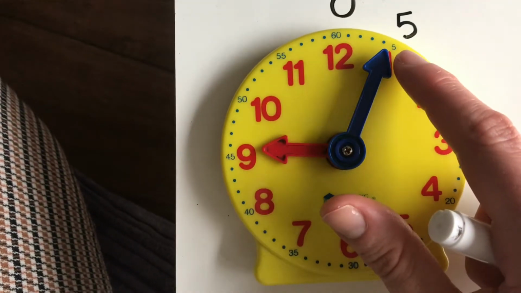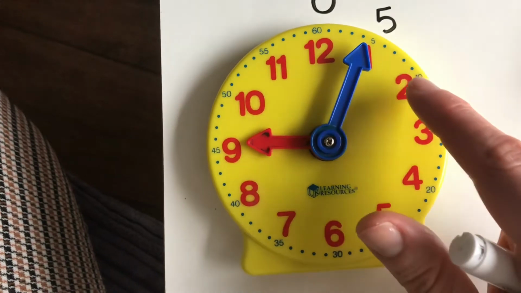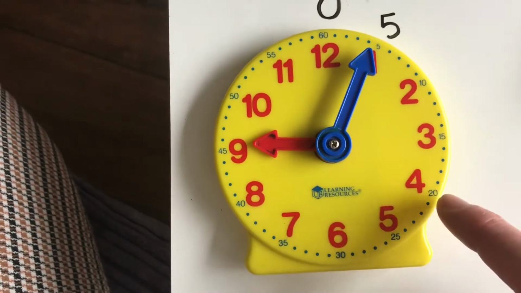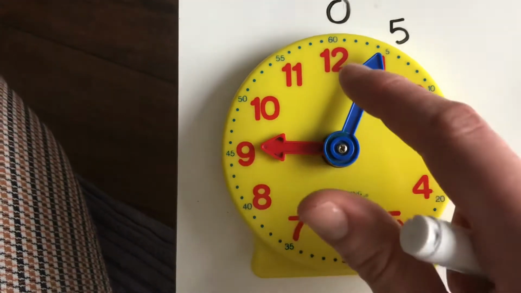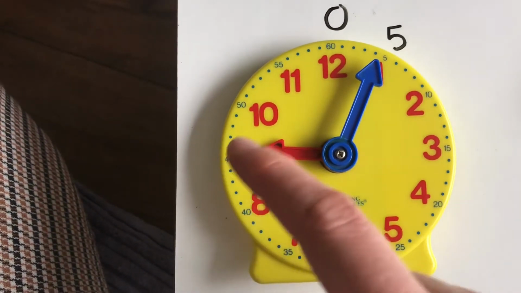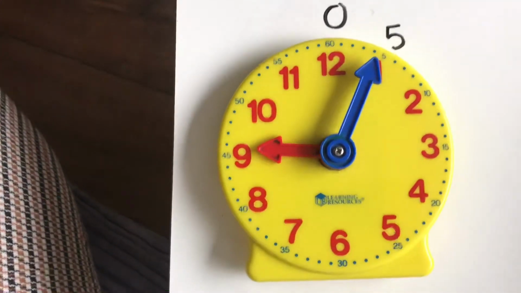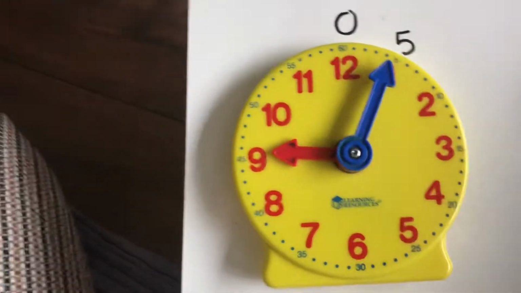And you can actually see, can you see those tiny numbers on the outside? So it starts at 0, 5, 10, 15, 20, 25, 30. 30 would be half past. 35, 40, 45, 50, 55, 60. So there are 60 minutes in 1 hour.